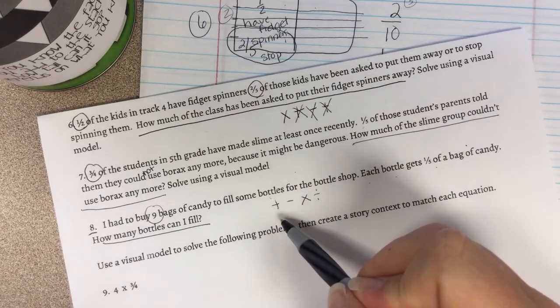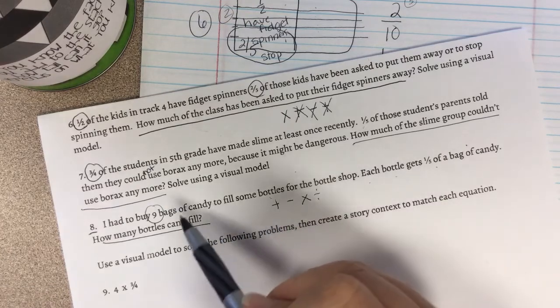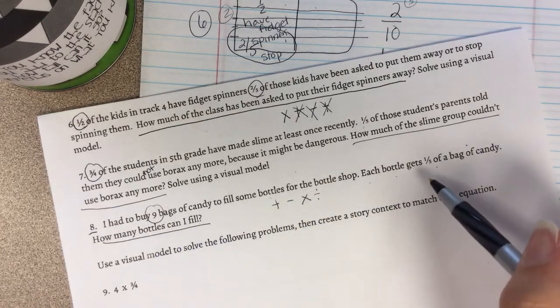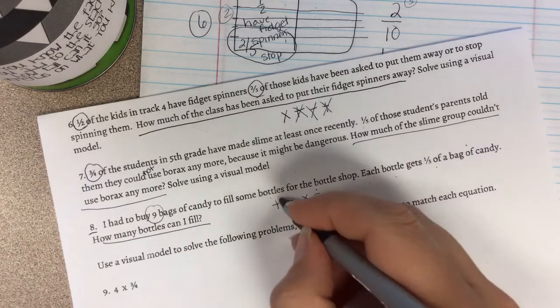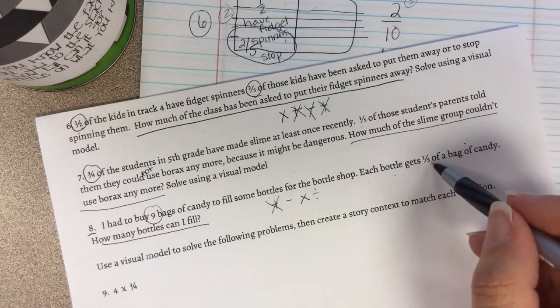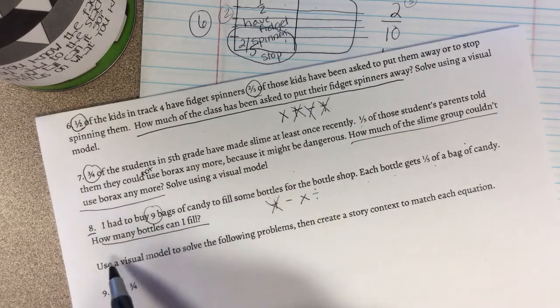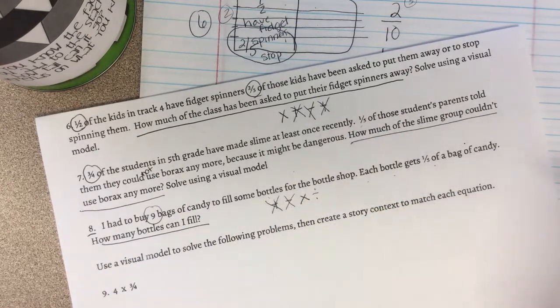Adding, I would be getting more. I'm not getting more because I'm not adding my bags plus the bottles. That wouldn't make sense. Not subtracting because I don't know how to take a bag of candy out of, and that wouldn't make sense if I subtract it because then I would have only 8 and a little fraction. How many bottles can I fill? That doesn't make sense. Am I taking a part of it?